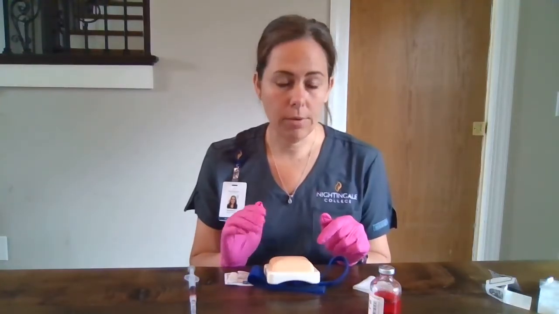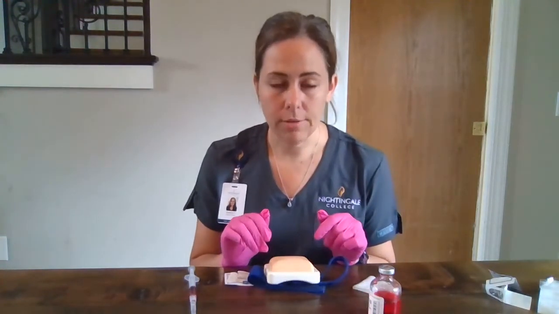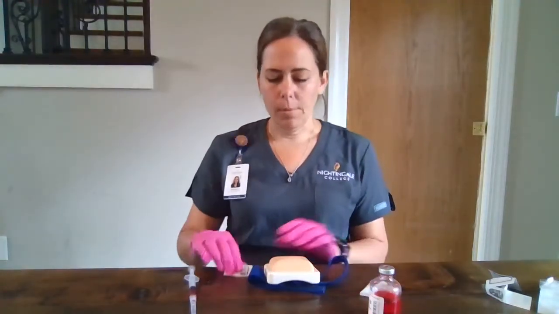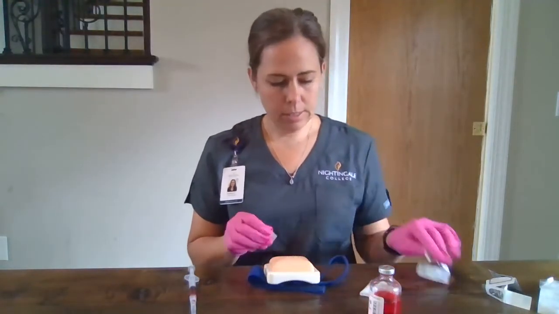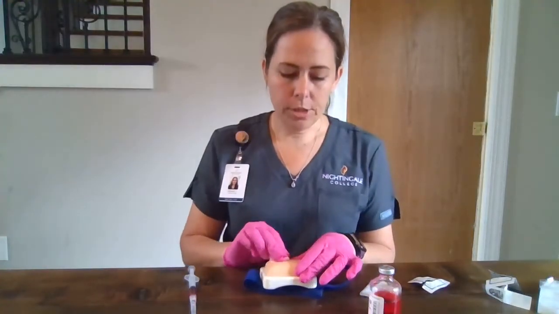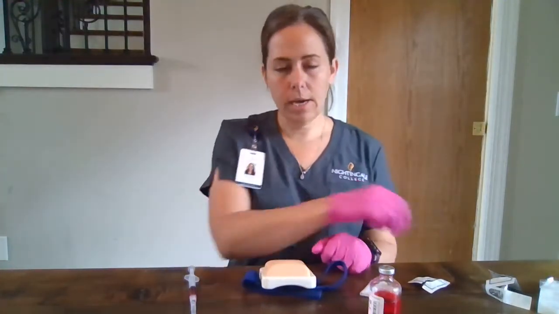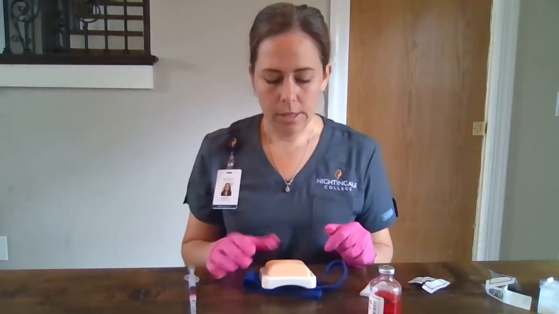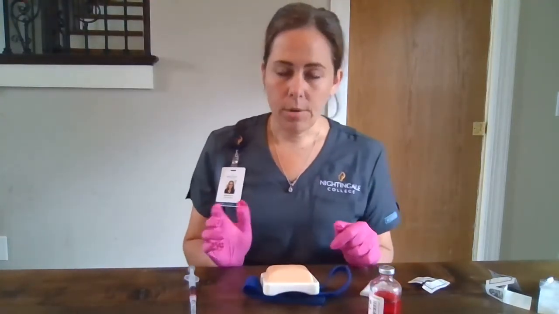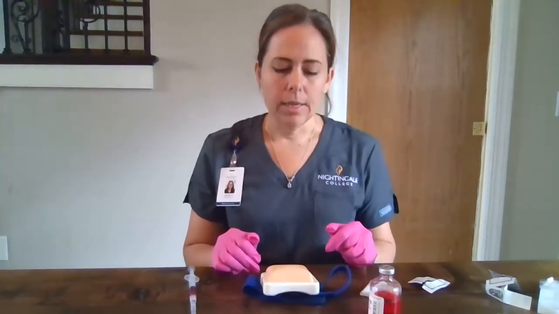So we're going to inspect our site for muscle size and integrity. We're going to make sure that there's no bruising, skin discoloration. We're going to palpate for any edema, tenderness, masses, and make sure that he hasn't had an injection in that site recently. We will cleanse our site with our alcohol prep, circular motion inside to outside, about 5 centimeters. We'll let that air dry without blowing or fanning it.